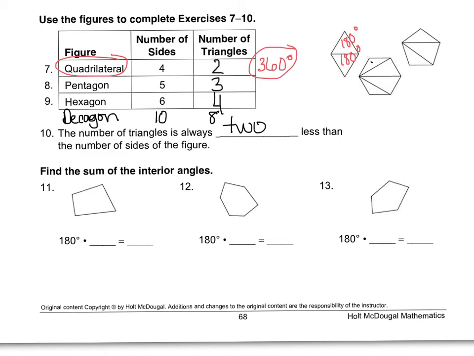Pentagon will form 3 triangles, so 180, 180, 180. So to find the total sum of the interior angles of every single pentagon, no matter the shape, I would take 3 times 180, which would be 540 degrees.